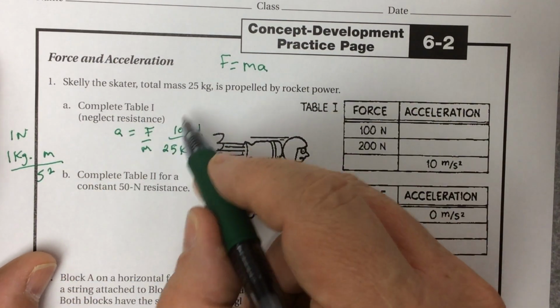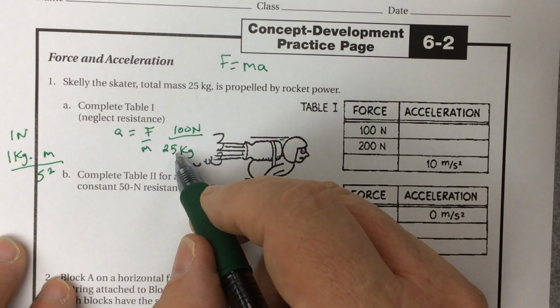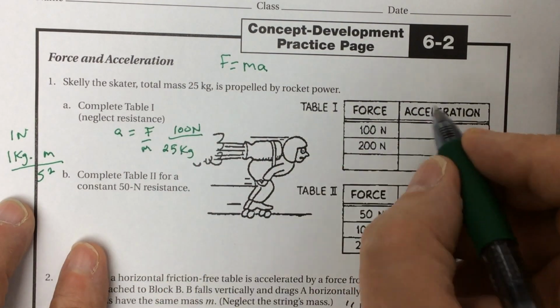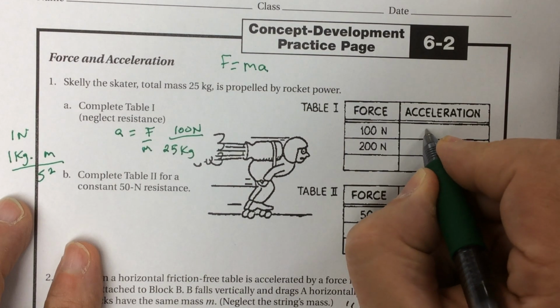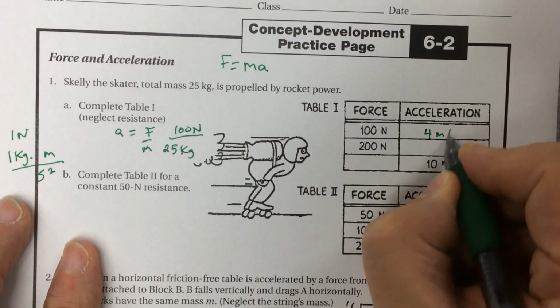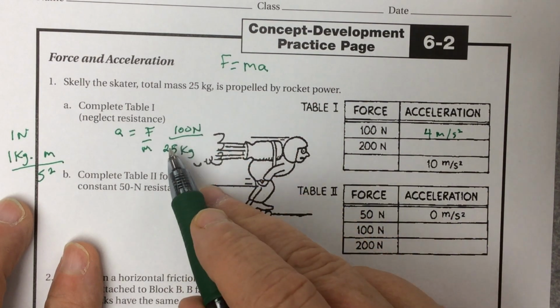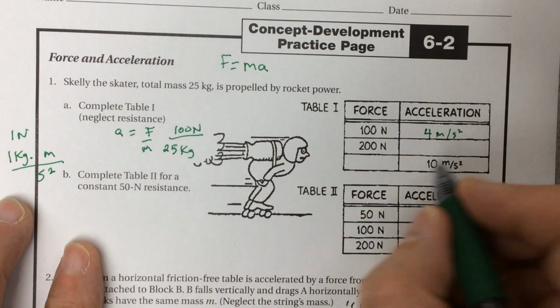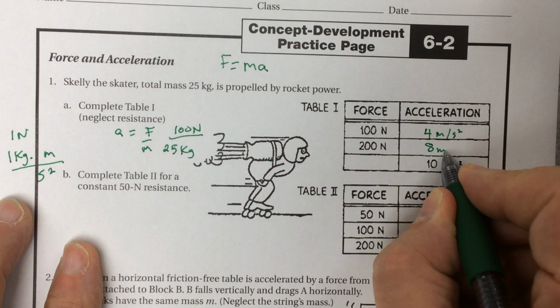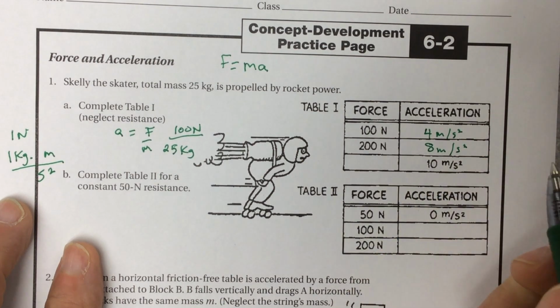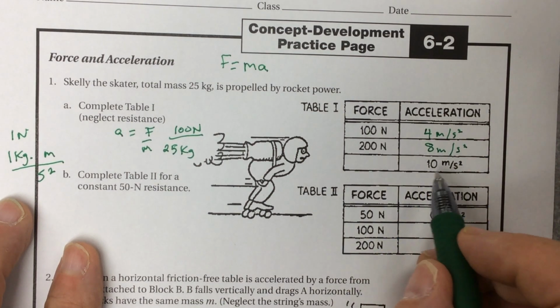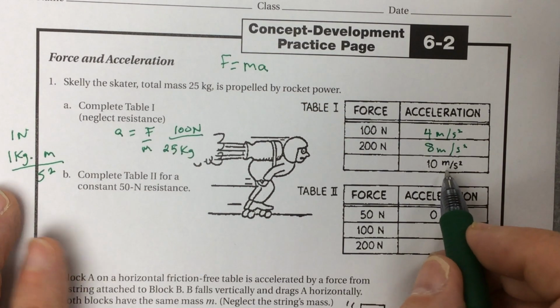Okay, so 100 newtons divided by 25 kilograms is simply 100 divided by 25, which is 4 meters per second squared. How about 200? 200 divided by 25, it's twice as much. This is 8 meters per second squared. And what would cause 10 meters per second squared of acceleration?